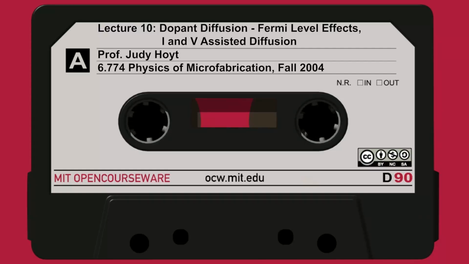So what people do is somewhat empirical, but it works: you say that the dopants diffuse with a certain fraction, F sub I, of interstitial type diffusion, and a certain fraction, F sub V, which is just 1 minus F sub I, of vacancy type. So for any given dopant, we're going to say that a fraction, F sub I, is associated with it moving with interstitials.